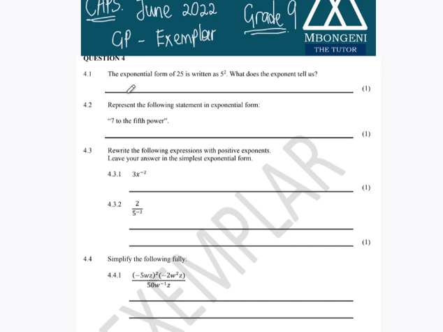So now let's look at question 4, question 4.1. The exponential form of 25 is written as 5 squared. What does the exponent tell us? So this is the exponent 2. In the product 25, well, this is a product of some numbers, the square tells us how many of the factors are there in this product.